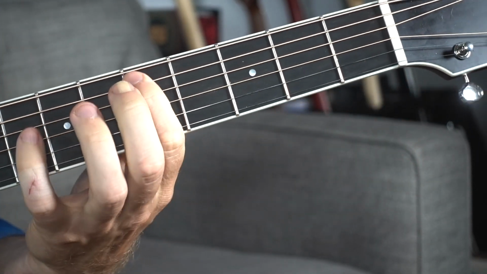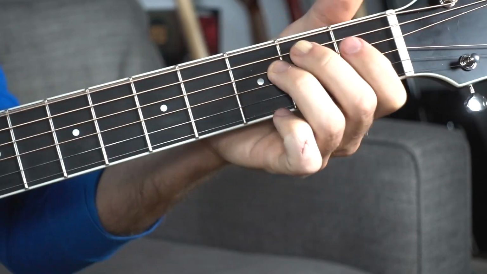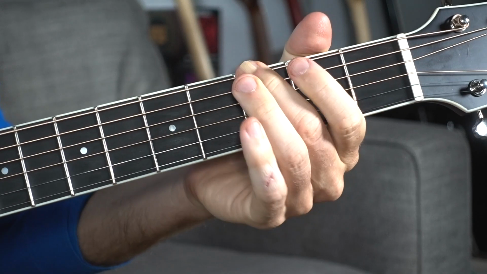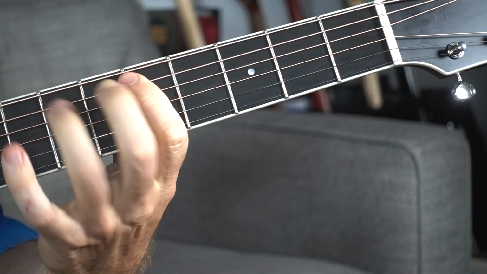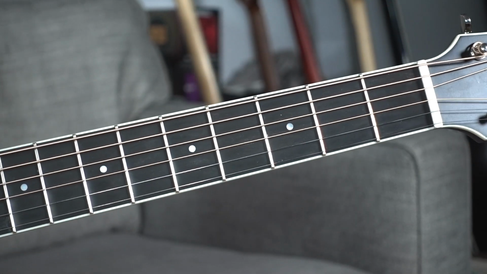Great thing about that shape is it's really easy to kind of rip off, right? Just kind of plow through it. But you can put it over or in addition to any minor chord. So we have D minor, E minor, A minor. Okay? So we've got something for all the major chords, something for all the minor chords.